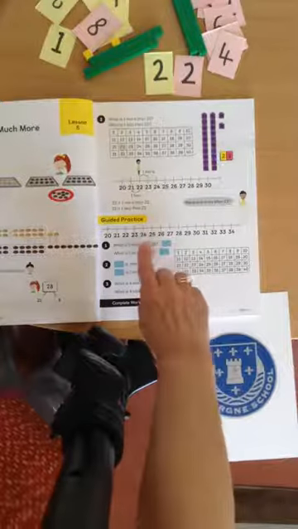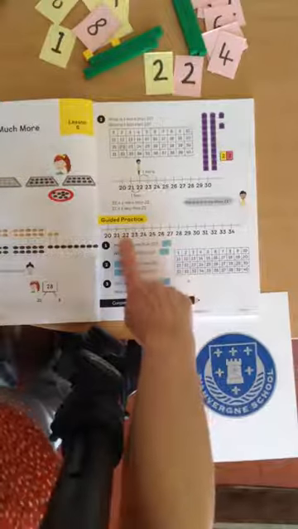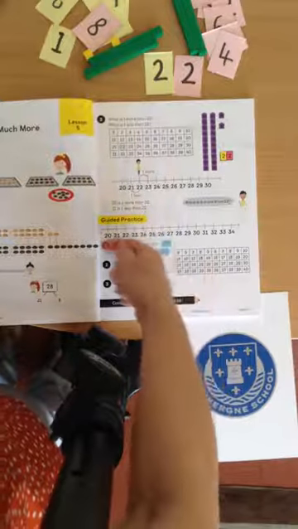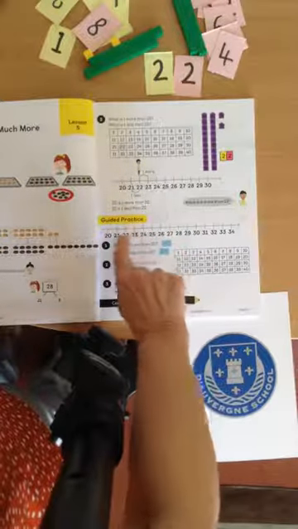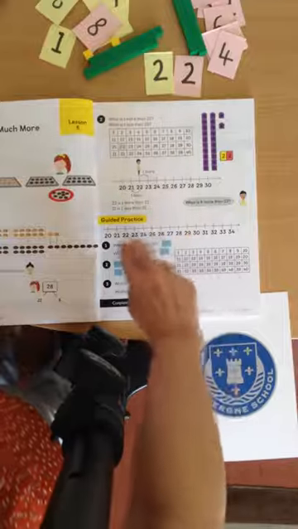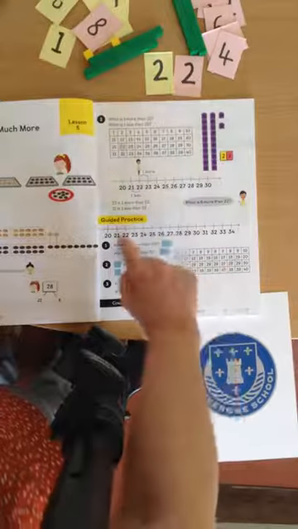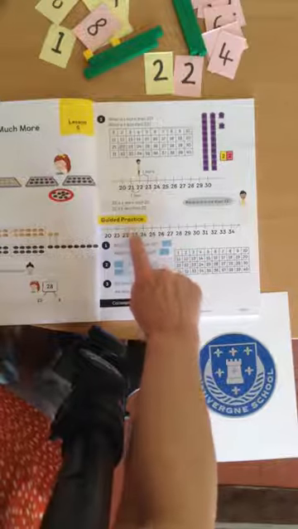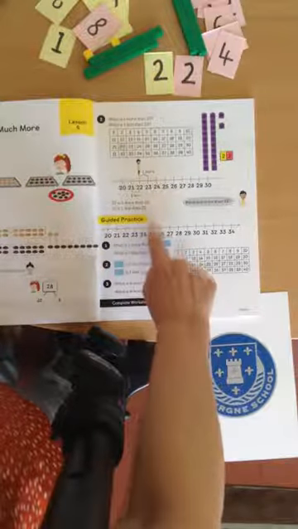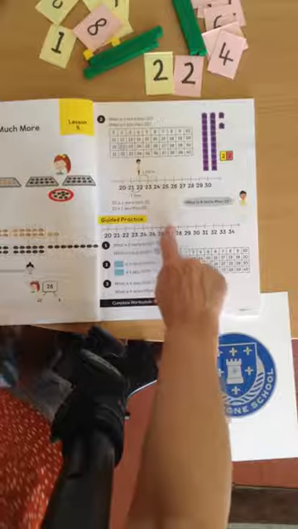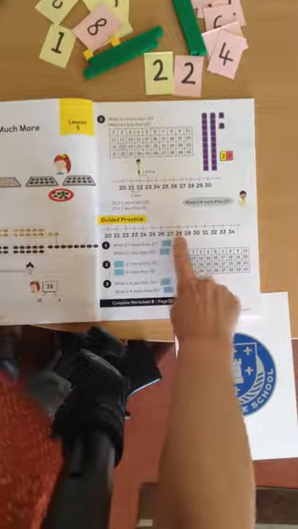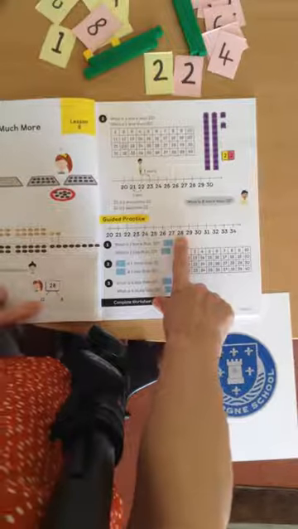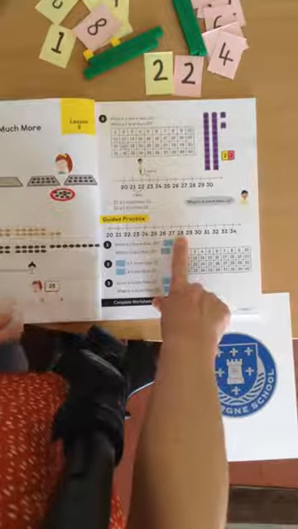Let's have a look. There's 22. We want to go 6 more. Are we going to go that way or that way? Yes, we're going this way because the numbers are getting larger. The numbers are increasing. So 6 more. 1, 2, 3, 4, 5, 6, which brings us back to here. 22 and 6 is 28.